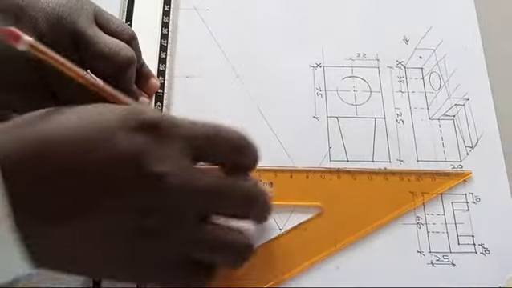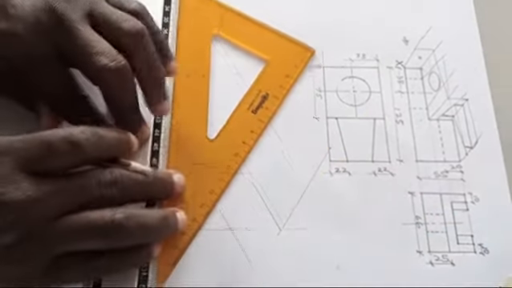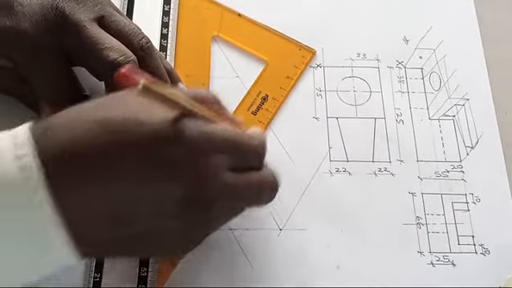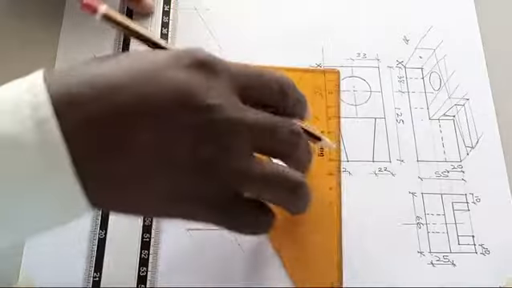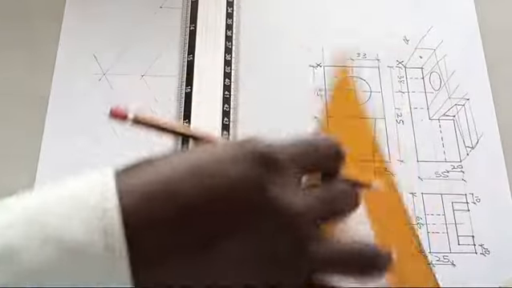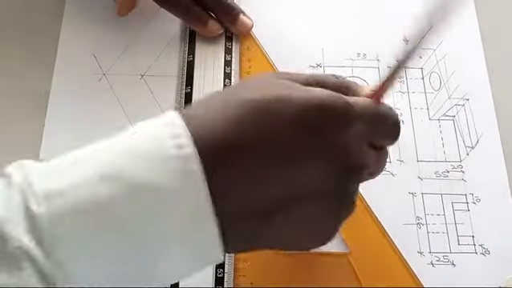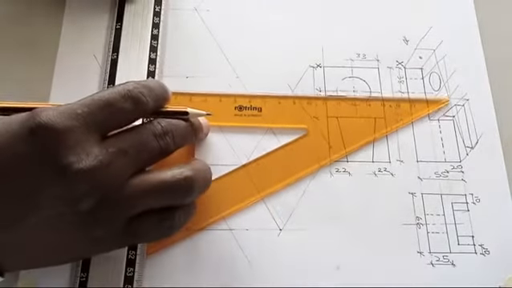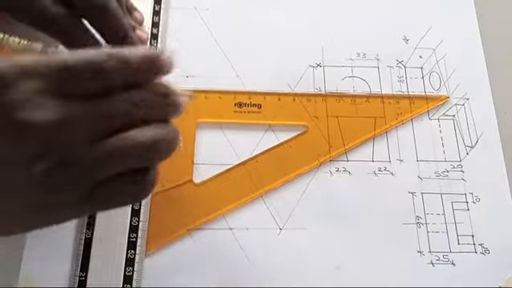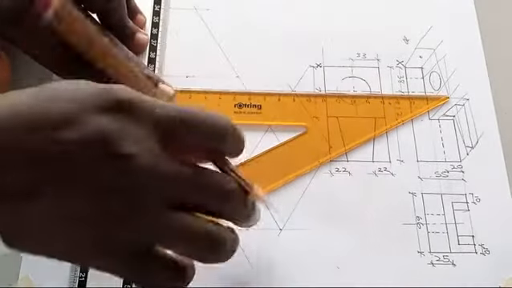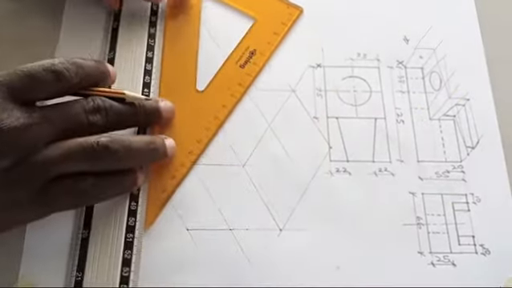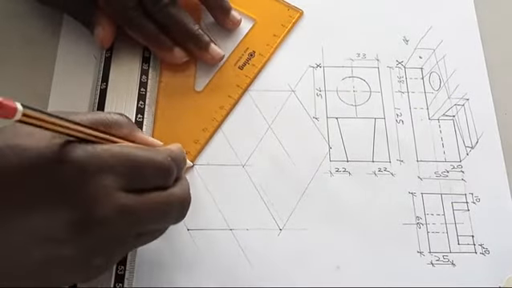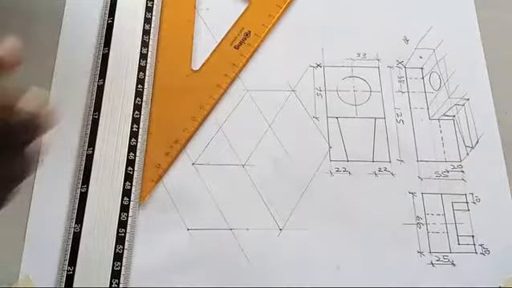Take it up. And this one goes this way. And this one comes this way. And it comes down to this place. So I'll now connect this together like that.